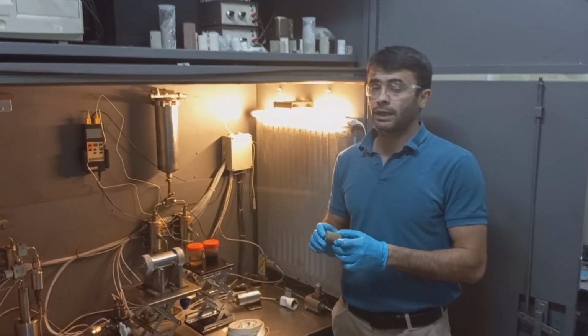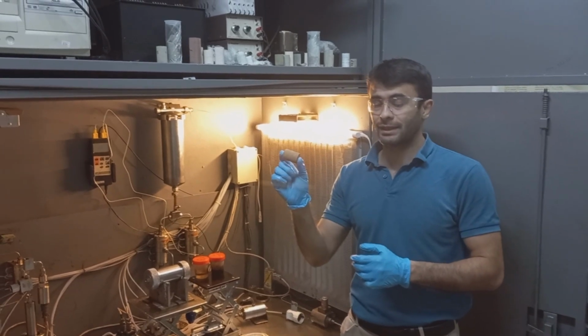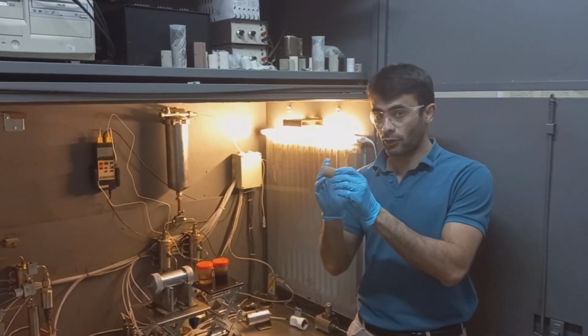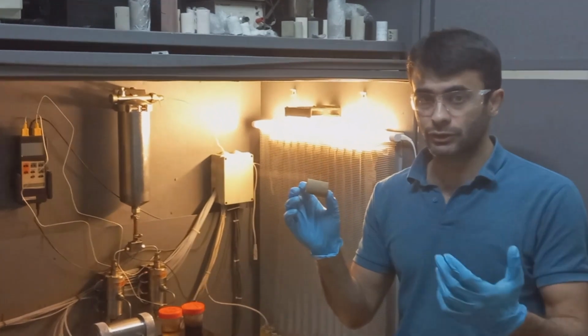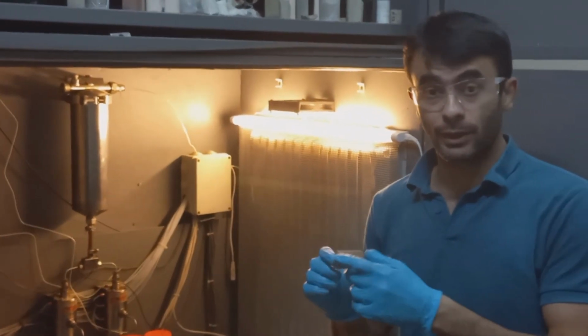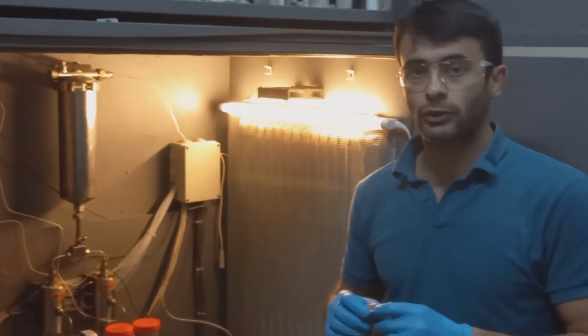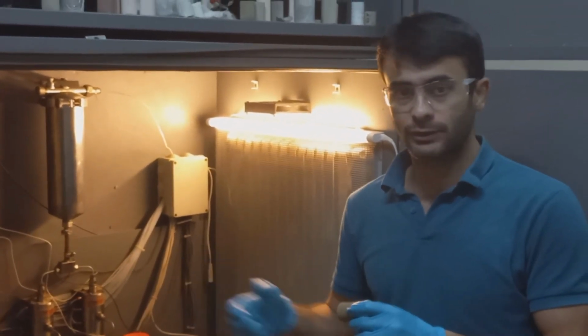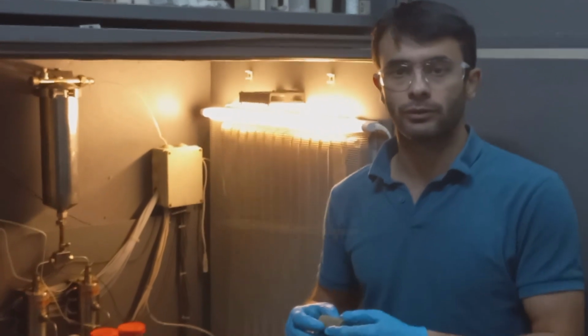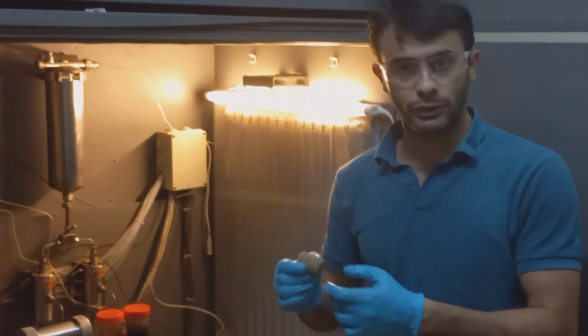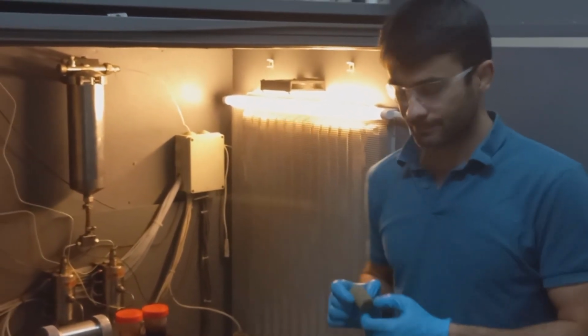For example, if a drilling fluid invades into the rock, it damages its original permeability. And by using this equipment, we can measure in how many times. Also, we can inject different fluids, for example, acids, in order to recover the original permeability of the sample.